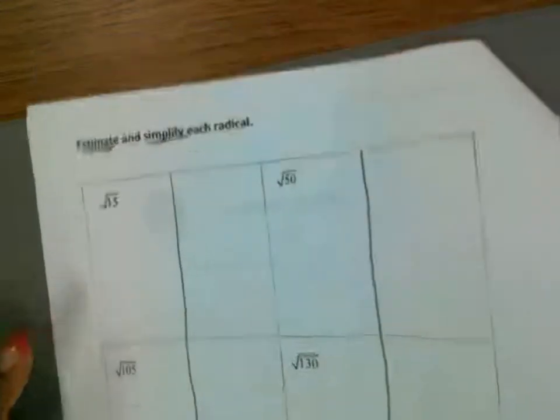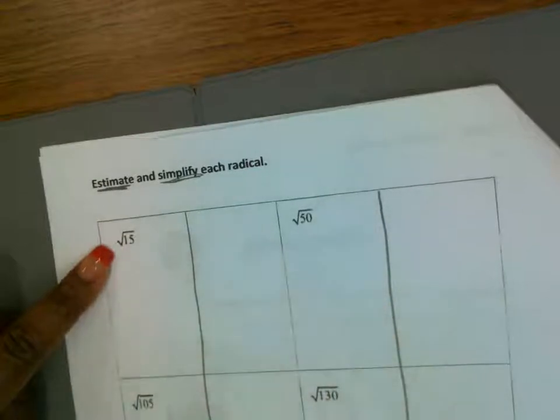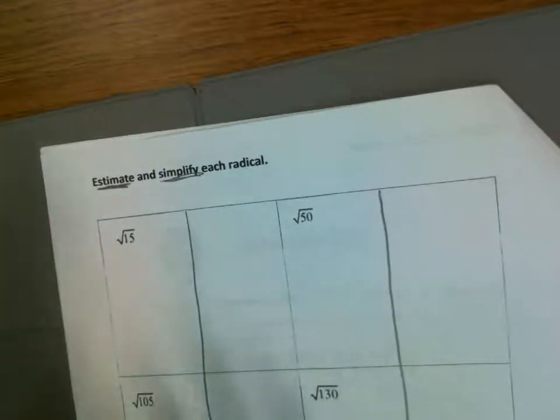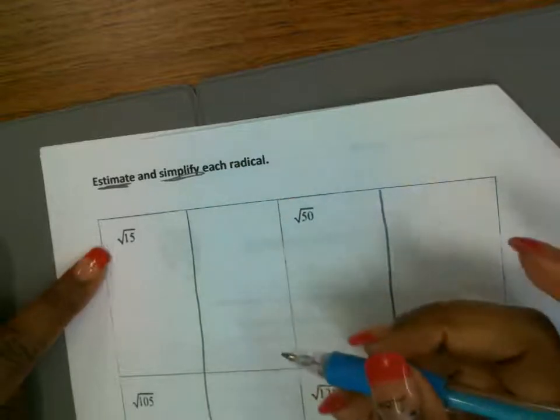Okay, so let's look at this first one. We're going to do the estimating first on these, and then we'll go back and simplify. If we don't have enough time to do simplifying today, we'll pick up on simplifying tomorrow. Okay, so we're going to estimate.